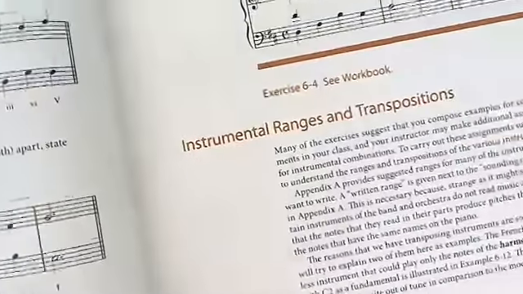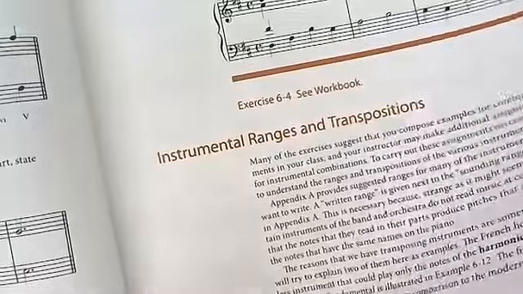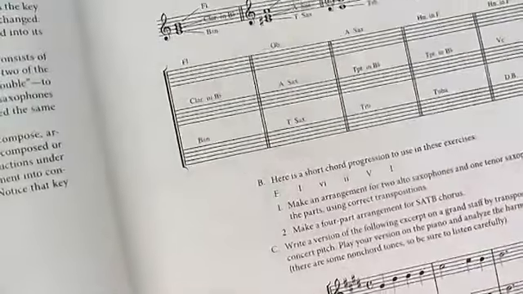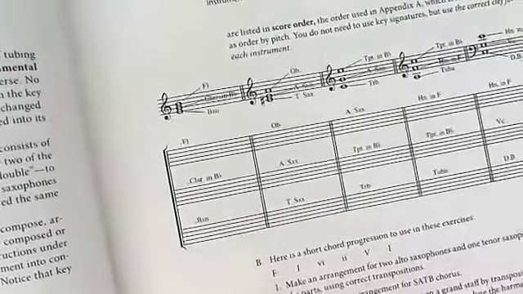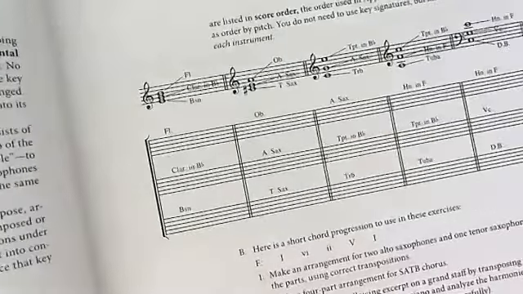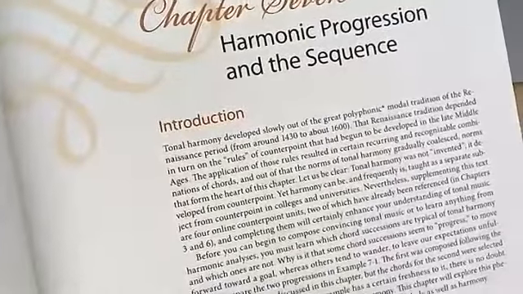And don't worry about ranges and transpositions. So we're not going to test that on the final. It's important that you get ideas on how to voice chords, but we've done some of that. It's just not going to happen on the final, but we'll come back to it again and again because it's practical music.